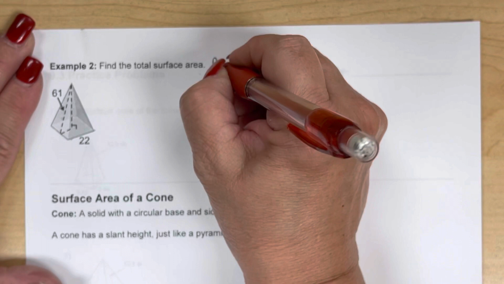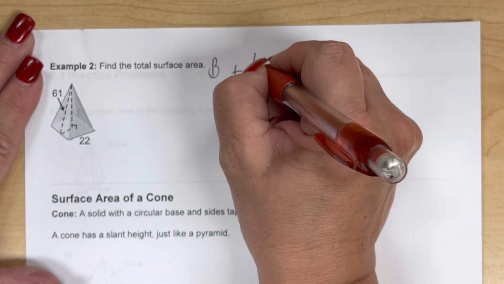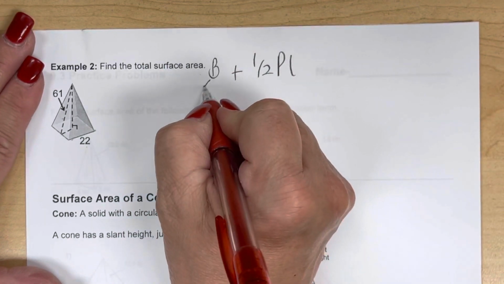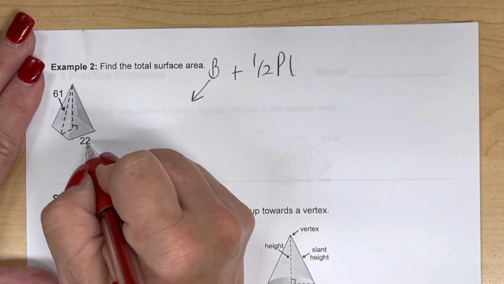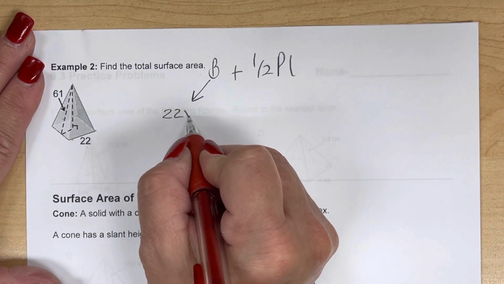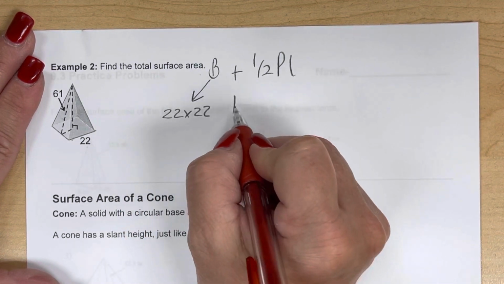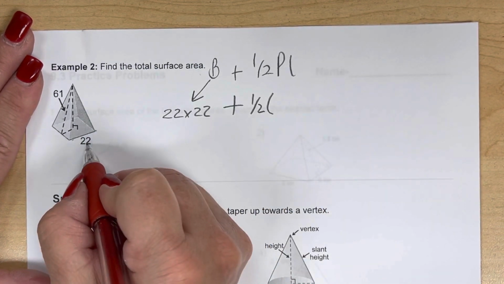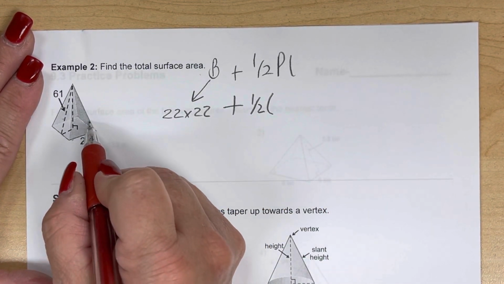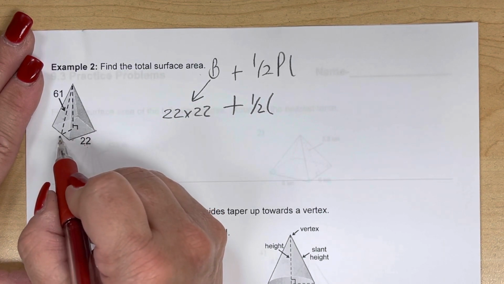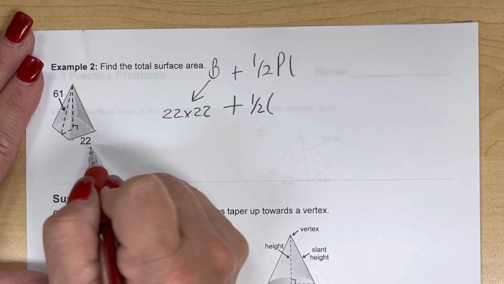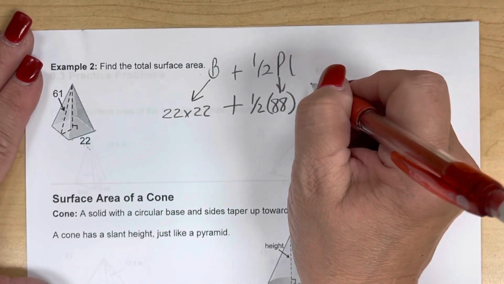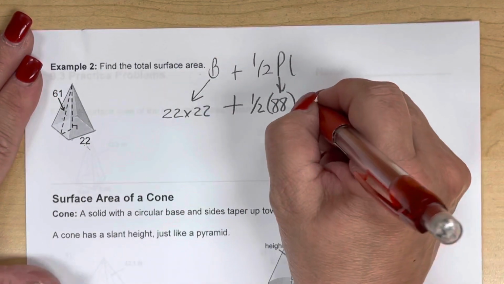So the formula is area of the base plus half times perimeter times slanted height. So area of the base is 22 times 22, plus 1/2 times perimeter, which would be 22 plus 22 plus 22 plus 22, or 22 times 4, which would be 88. Okay, and then your slanted height is 61.